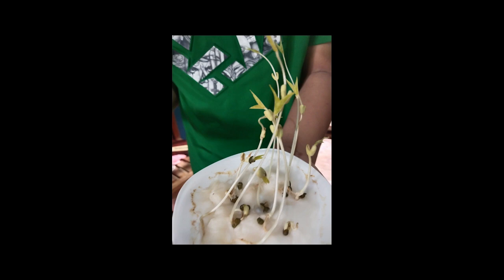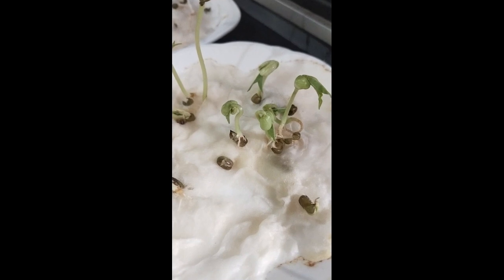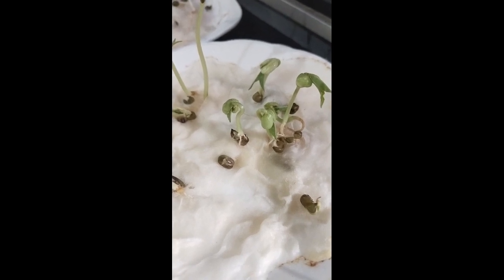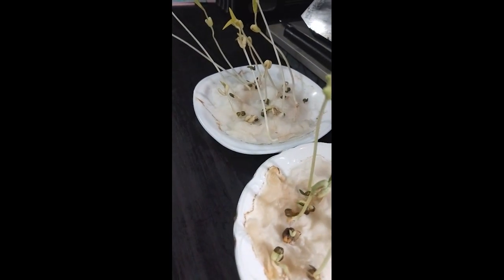I conclude that plants that don't have access to sunlight will grow weak, long, thin stems and light yellow leaves, while plants that have access to sunlight will grow healthier, sturdier stems and green leaves. So, I recommend the next time you plant, if you want your plants to be healthy, give them access to sunlight along with nutrients, water, air, and space that they need.